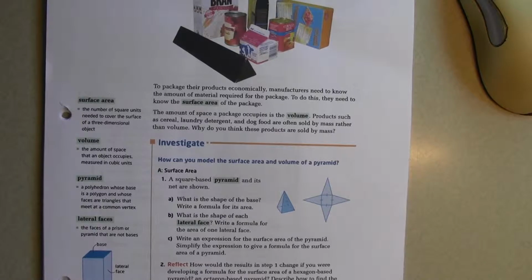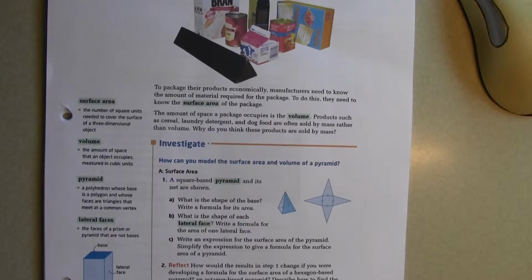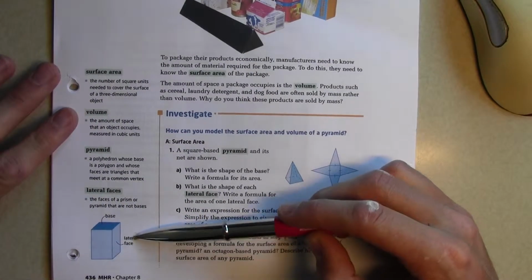Okay, finally, lateral faces. They're the faces of a prism or pyramid that are not bases. So in other words, the sides. Okay, they're not the top, they're not the base, they're the side faces. Okay, so here we see what a lateral face is here.